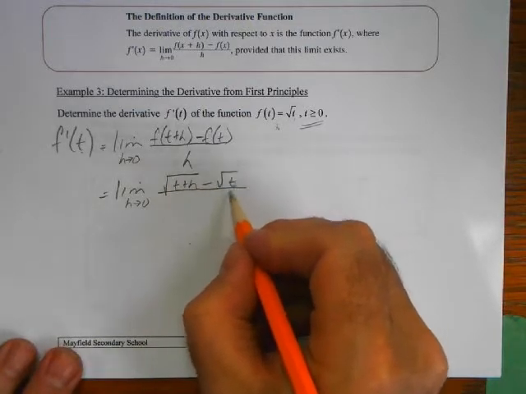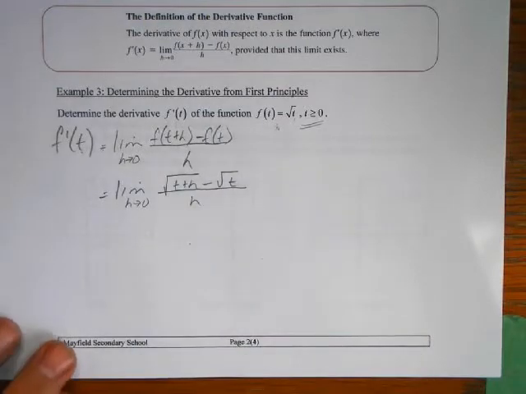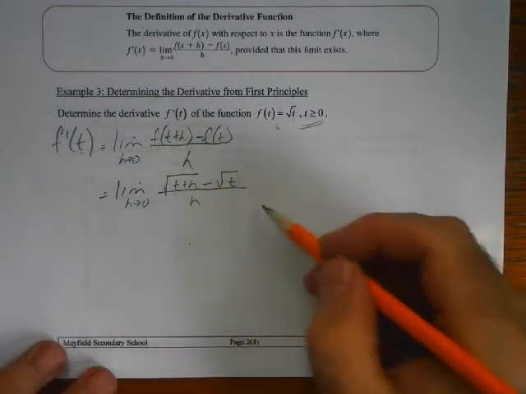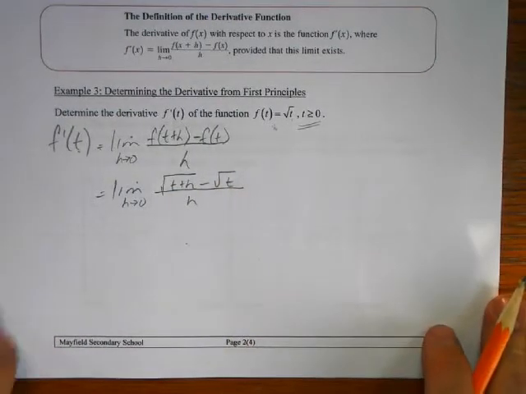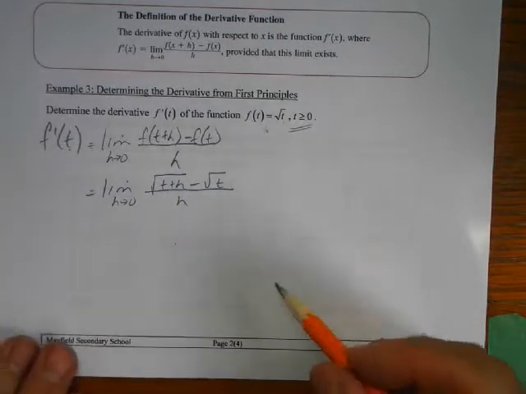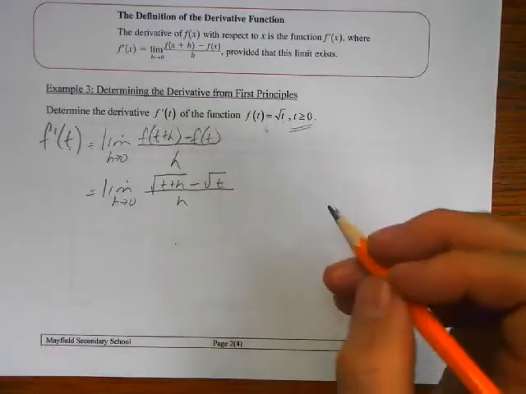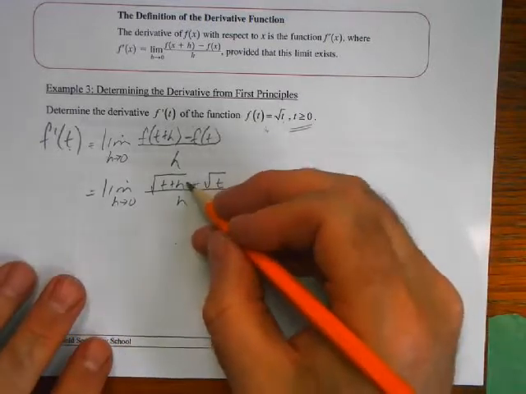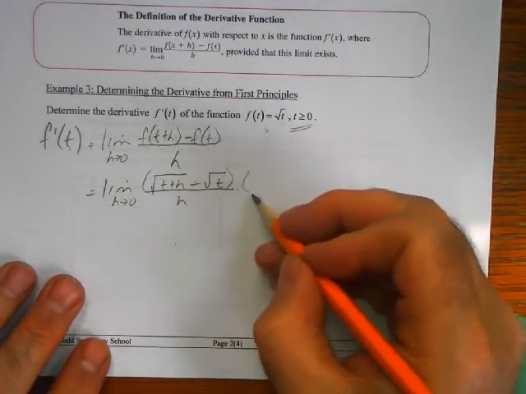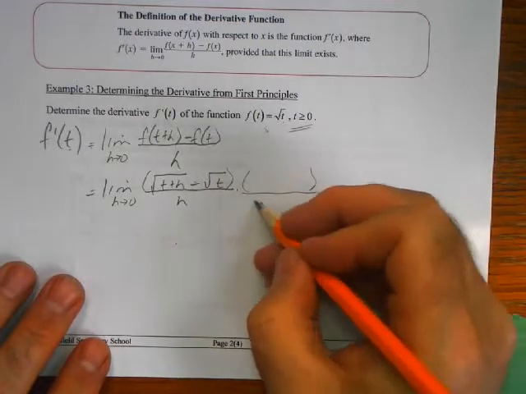Now this does not cancel things on its own like the last two, but if you remember, this is where we would use rationalizing the numerator. So we multiply by the conjugate of the numerator, and that's going to help us get rid of the h.